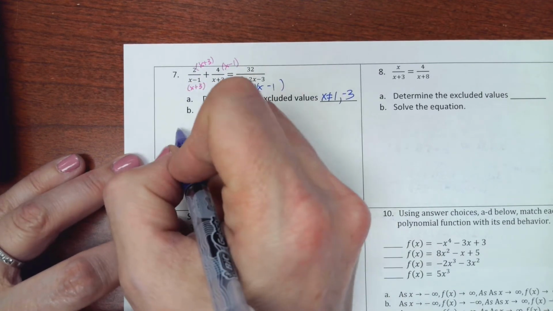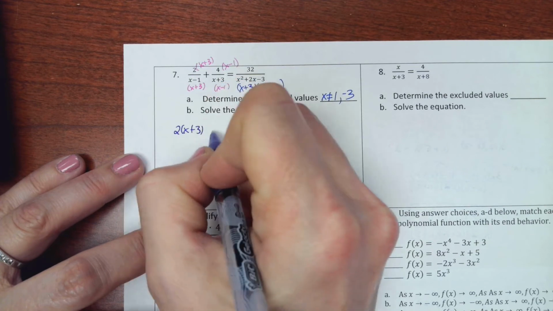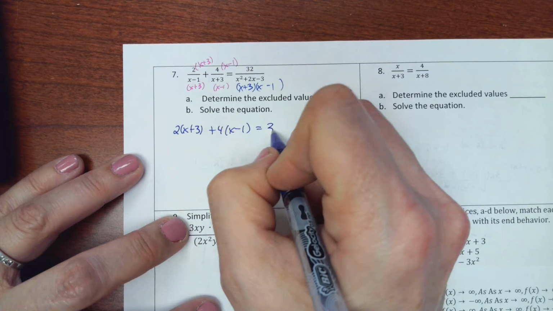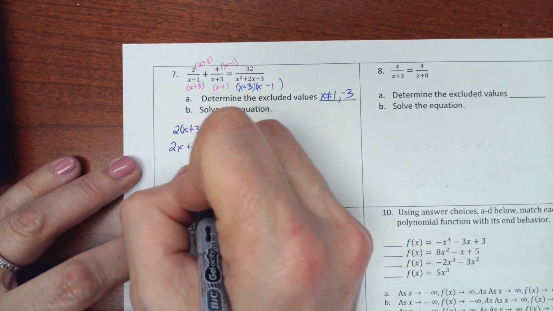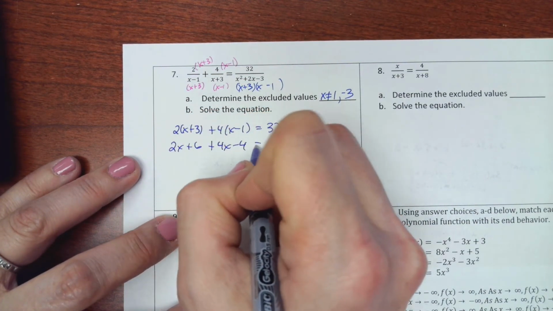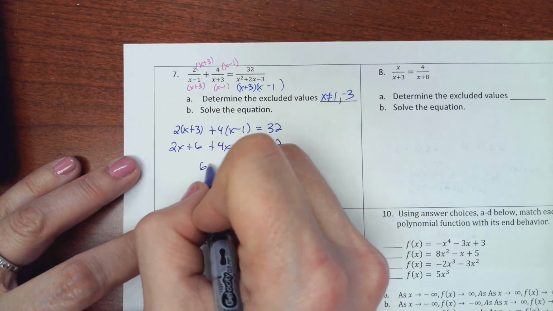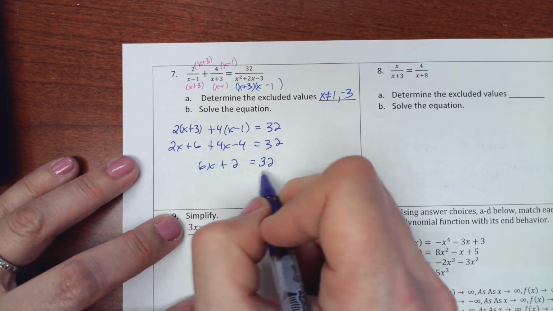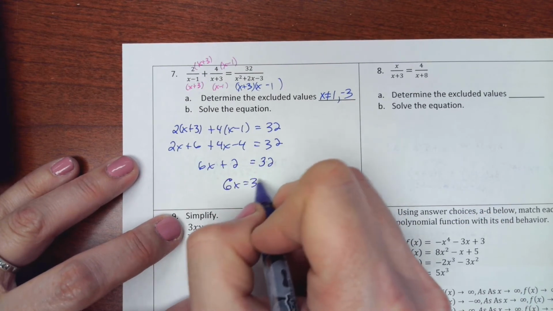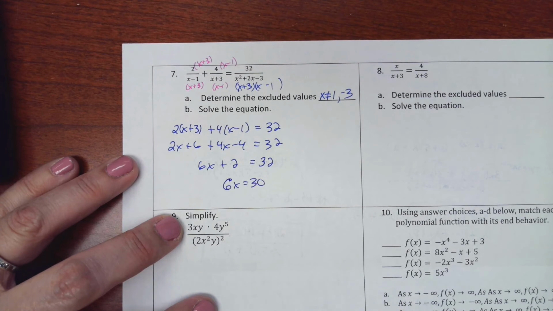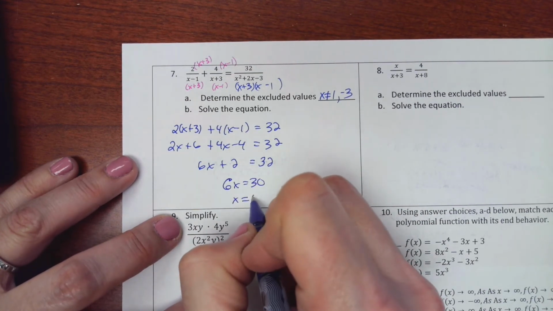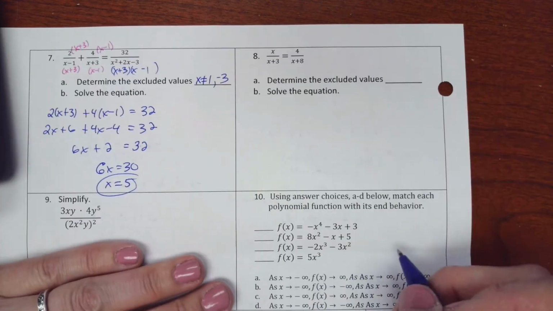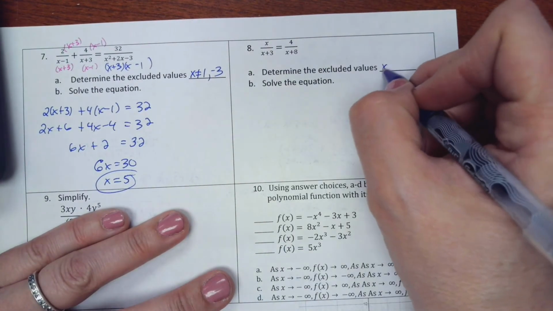So I have 2 times x plus 3 plus 4 times x minus 1. And you could work these out as you write them down, equals 32. So I get 2x plus 6 plus 4x minus 4. Clean this up, I got 6x plus 2. All right, so take away 2. And so I get an answer of 5. And I just have to do one check and make sure that that wasn't one of these. So it's good.